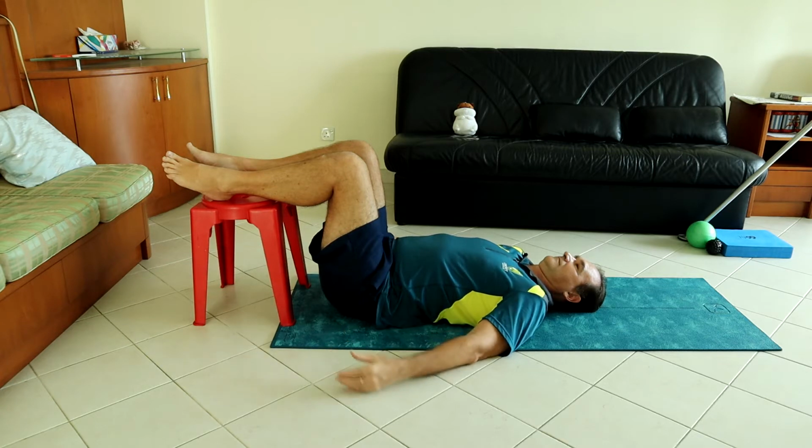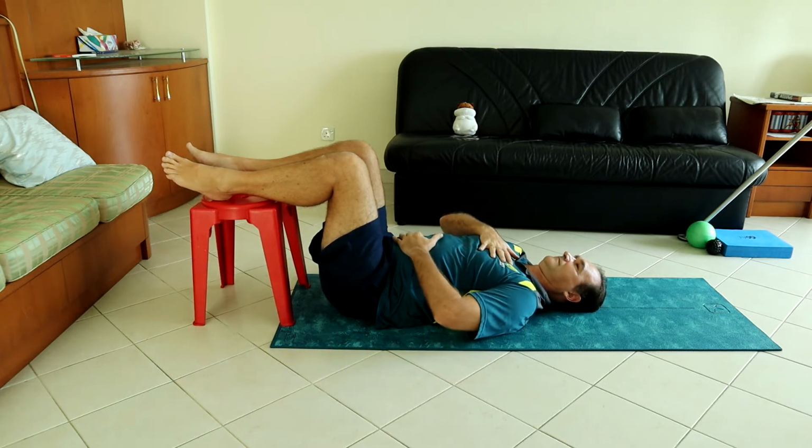Next, place one hand over the chest, the other hand over the abdomen. Let's focus on doing some deep, mindful breathing for about 5 to 10 breaths.